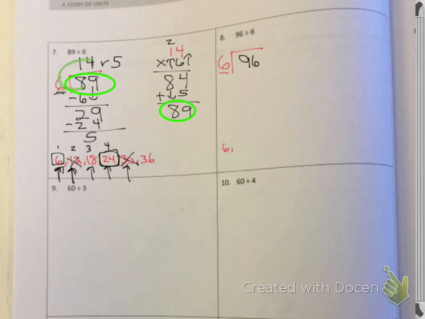So I'm going to do 6, 12, 18, 24, 30, 36, 42, 48, 54, and 60. Boom, there we go. All right, so I went all the way to 6 times 10.